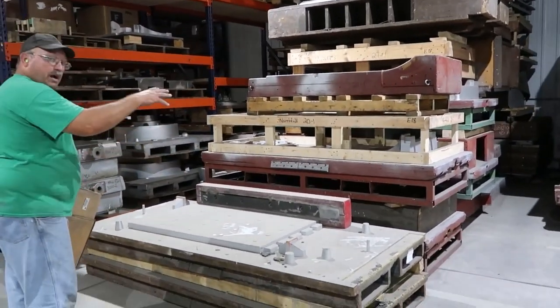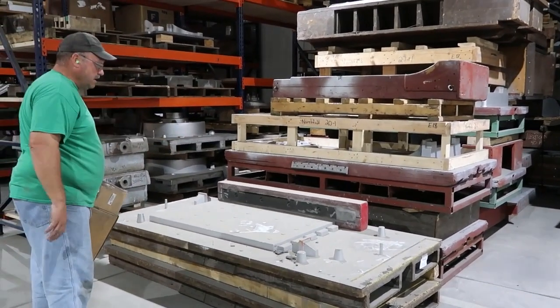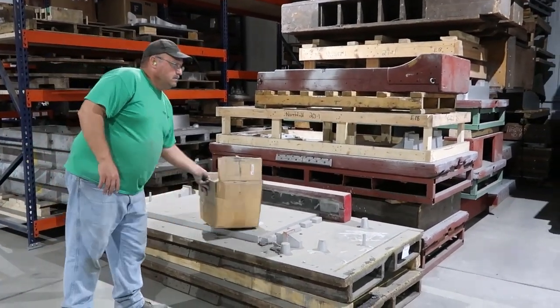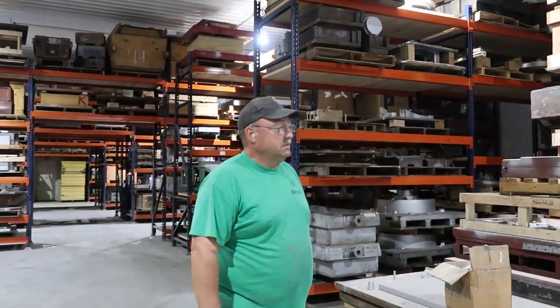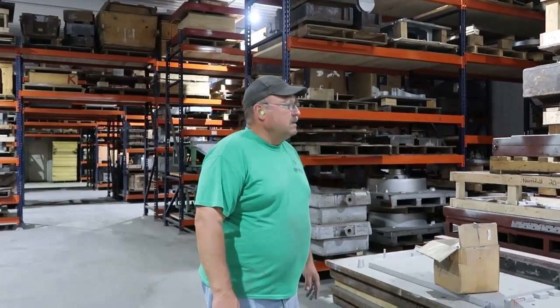Open the drag plate, and the flask sits on top of it and you fill it with sand that way. It's kind of diversified on what you can do for patterns. The building here is 60 by 200 feet, and we also have two other little warehouses located not too far from this building, where I keep a lot of rings and stuff for culvert molding. There's probably roughly around 5,000 patterns, give or take, in this building here.